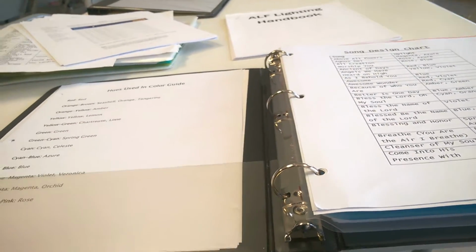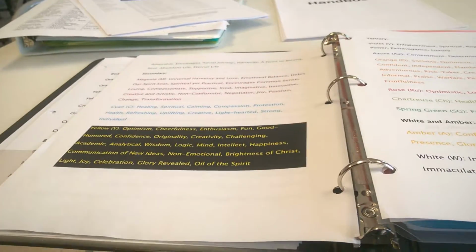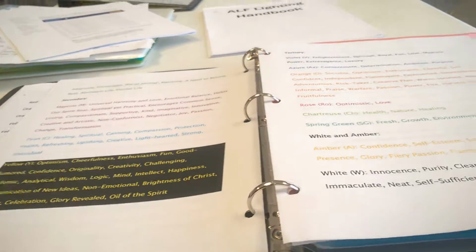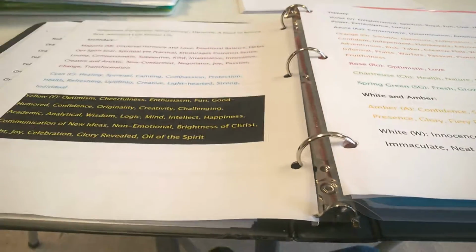So keeping track of all the colors is the biggest part of lighting design, and finding out which colors mean what, and then figuring out what message we're trying to send. And when you figure that kind of stuff out, you get that right shade of color.